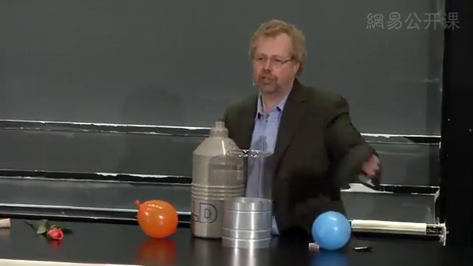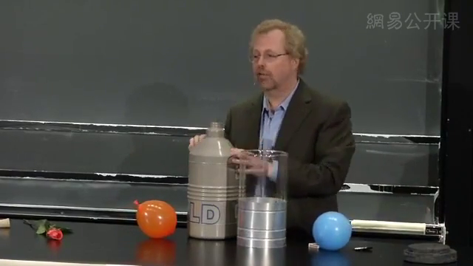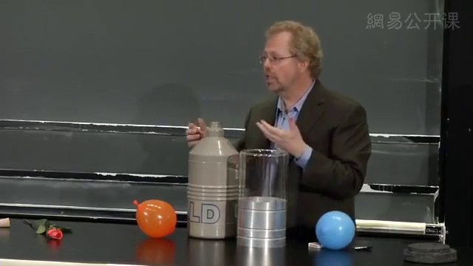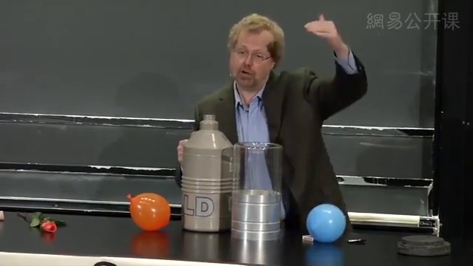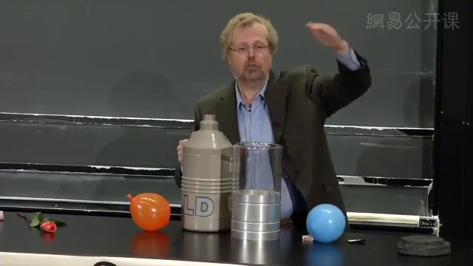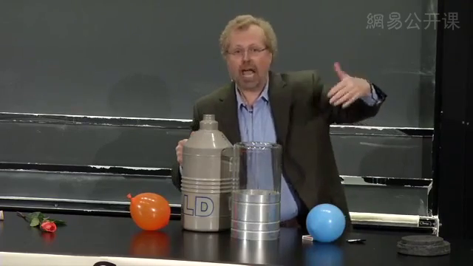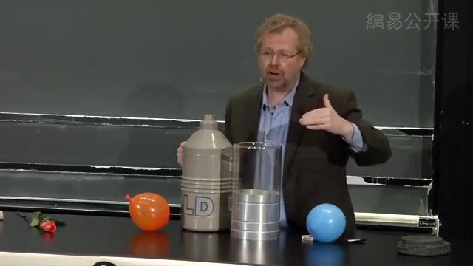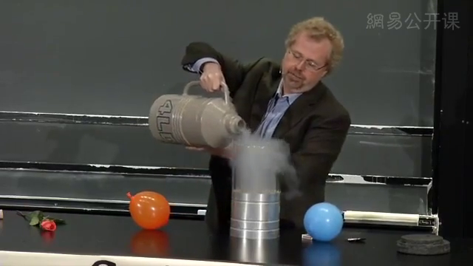This is liquid nitrogen. Now, I like to compare liquid nitrogen to fry oil. Oil in a deep fryer is typically about 325 degrees above 0 Fahrenheit. This is 321 degrees below 0. So, at least in the Fahrenheit scale, it's as cold as it is hot. So I'm going to pour some in here.